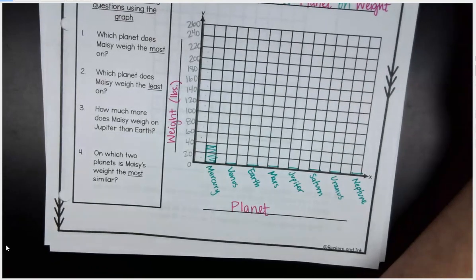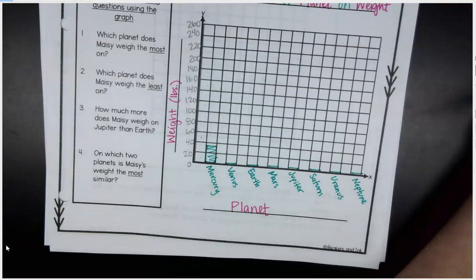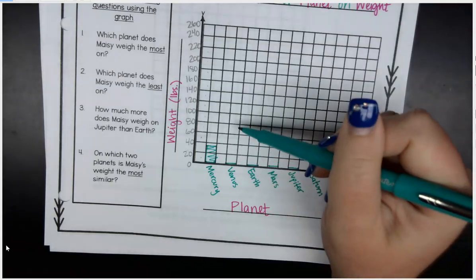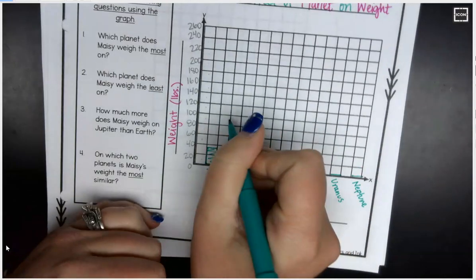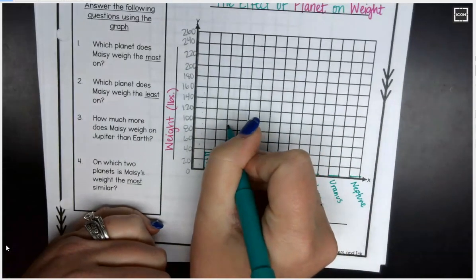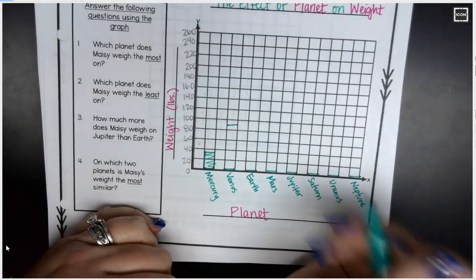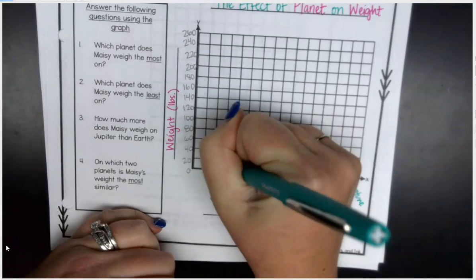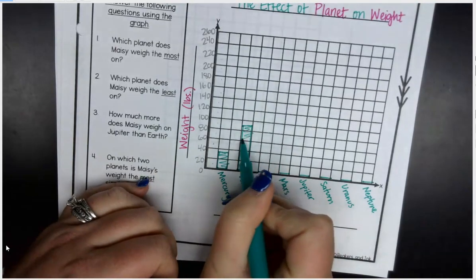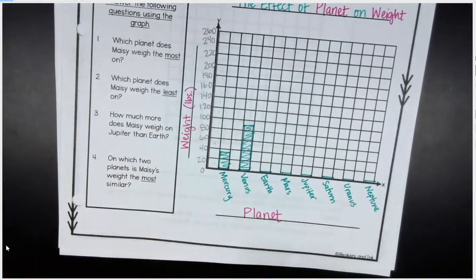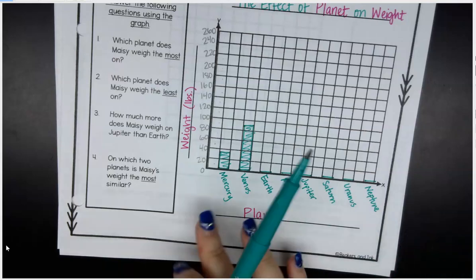Next we have Venus. Venus is 90.7. So on Venus, 90.7, that's going to be kind of right halfway in between 80 and 100. So I'm going to go right in between, draw my line across, draw my 1, 2 lines down on the side, and squiggle that bad boy in. You're going to continue doing this for these 6 remaining bars.